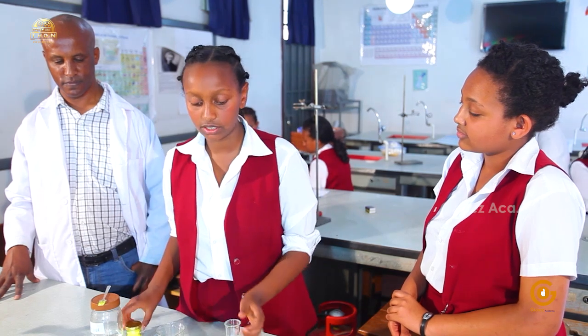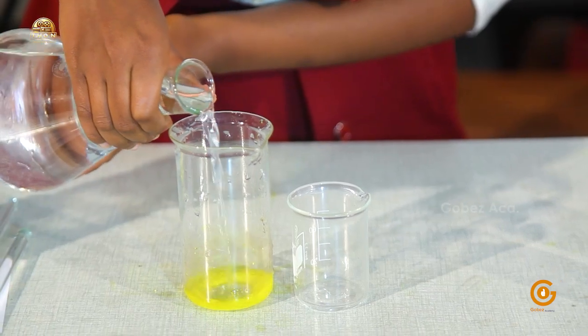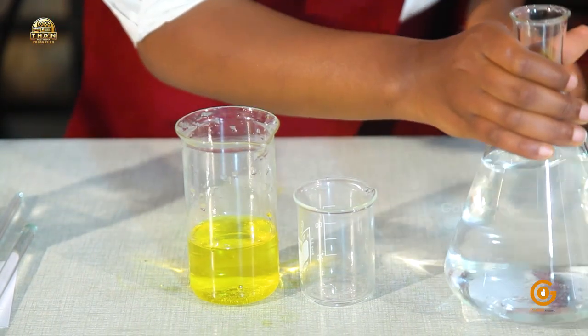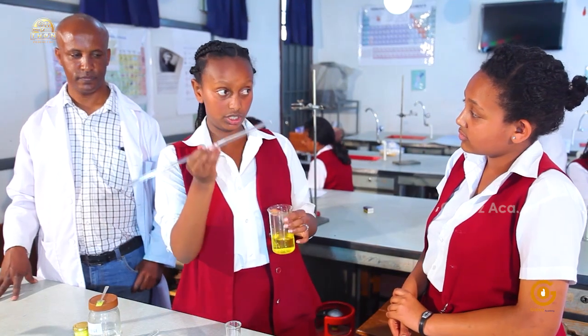Add my solvent, which in this case is water. So I'm going to add a significant amount of water because I'm making a dilute solution. Then I'm going to take my glass rod, which we use to stir.